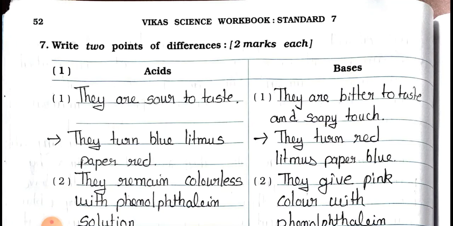Today we'll see Standard 7th Subject Science. In that, chapter number 5, Acids, Bases and Salts. In the previous video, we have seen two parts, part 1 and part 2. Today we'll see part 3. In the previous video, part 2, we have seen up to Q6. Today we'll start from Q7.